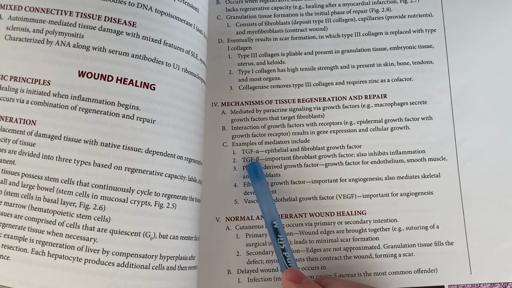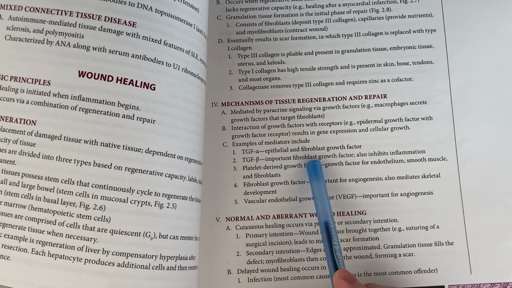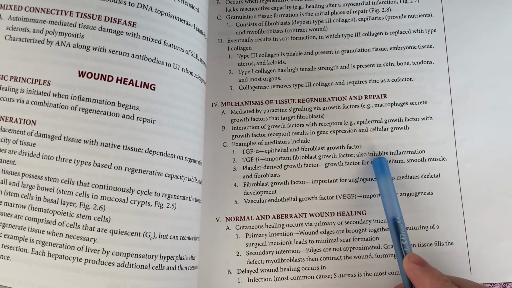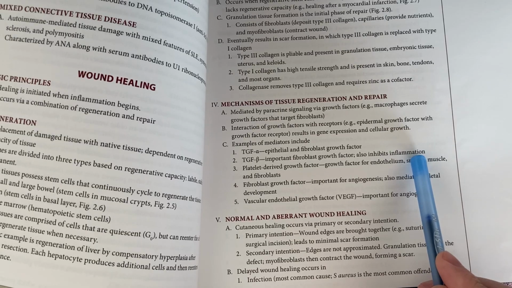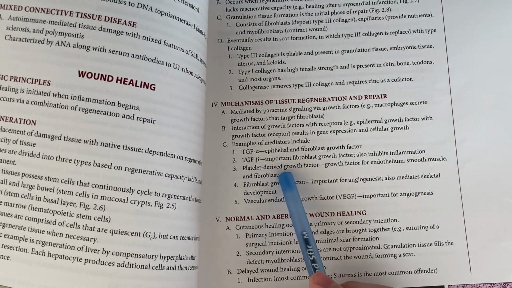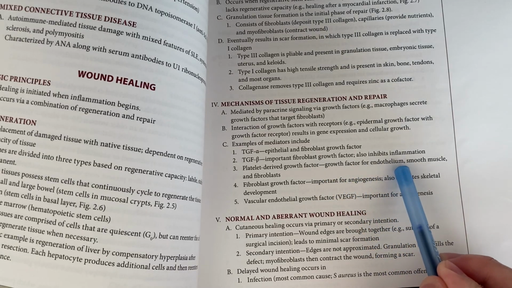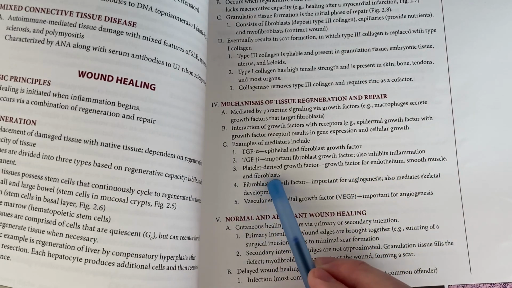The TGF-beta, which is an important fibroblast growth factor. This is also going to inhibit inflammation. And then the platelet-derived growth factor, which is a growth factor for the endothelium, the smooth muscle, and the fibroblast.